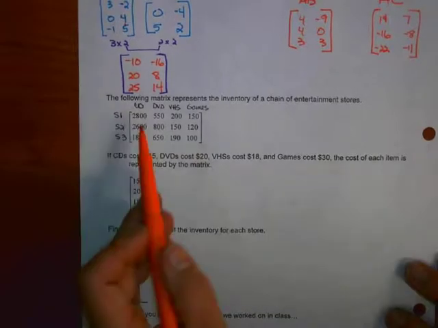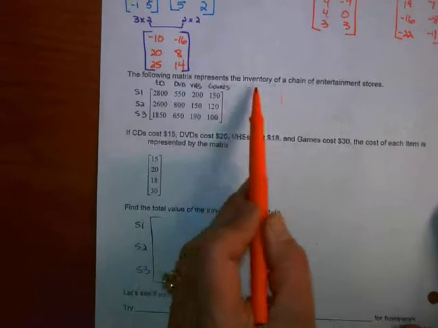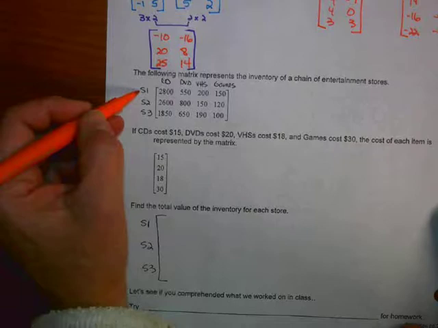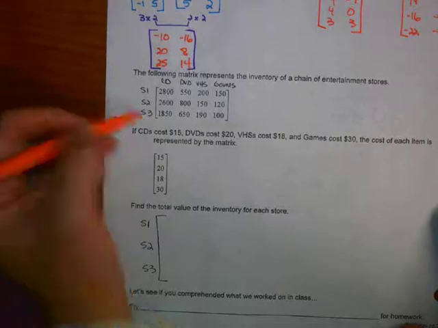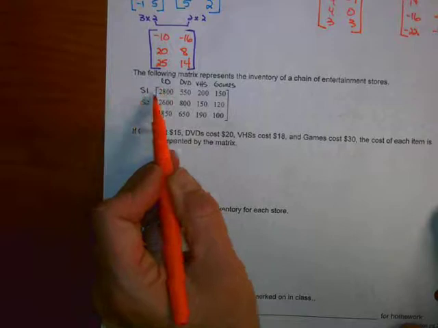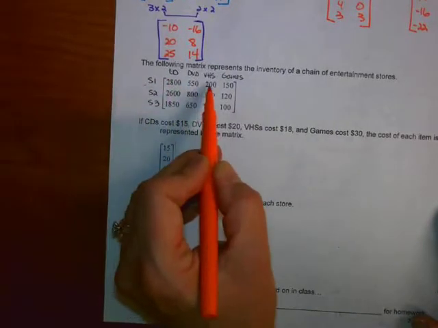So, yes, you're going to have some story problems. The following matrix represents the inventory of a chain of entertainment stores. So here's store 1, store 2, store 3. In their stores, they have this, 2,800 CDs in store 1, 550 DVDs. Do you remember what VHSs are?